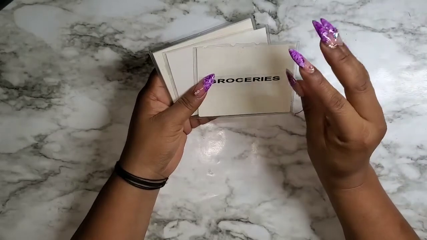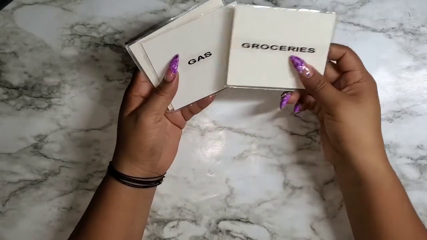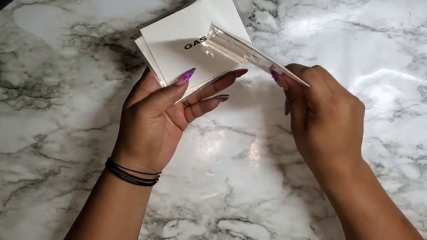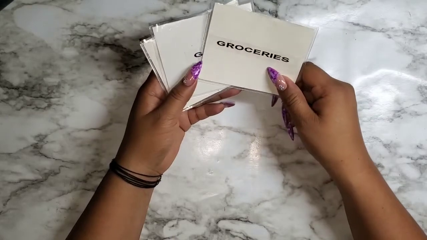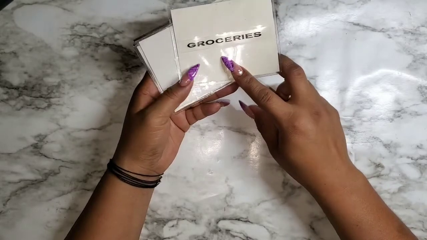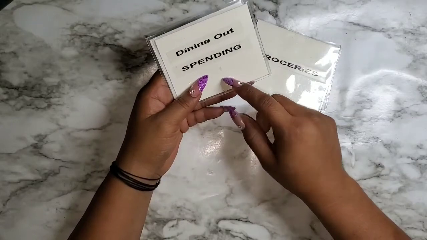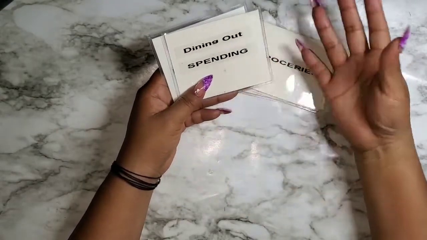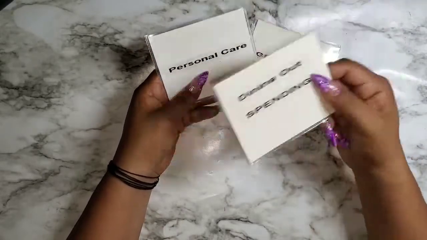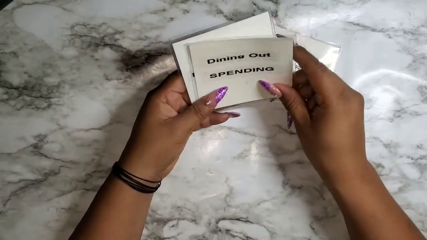And I just want to strictly stick to the budget that I do have for groceries and gas. So I would rather put the amount that I actually need for gas for the week that I'm going to be using it, and then for the groceries as well. So I did add dining out to spending, and this one I will be continuing to add money to over the weeks and not taking out from this one, and this one as well, because this one is new. I just added this one as well for personal care.